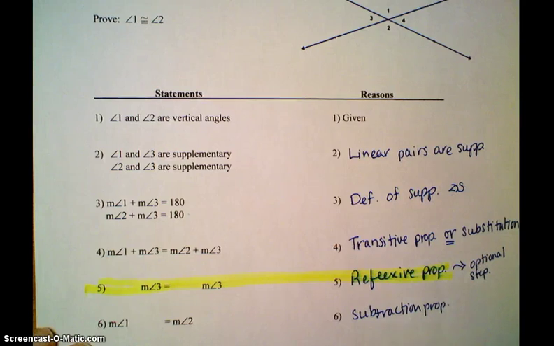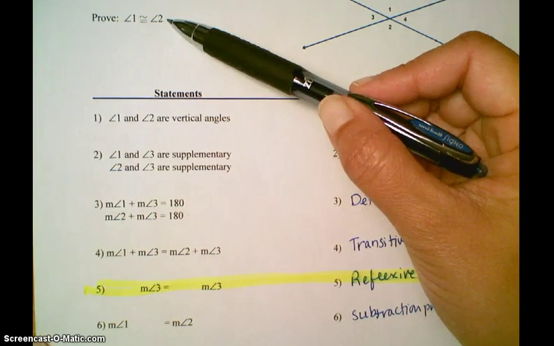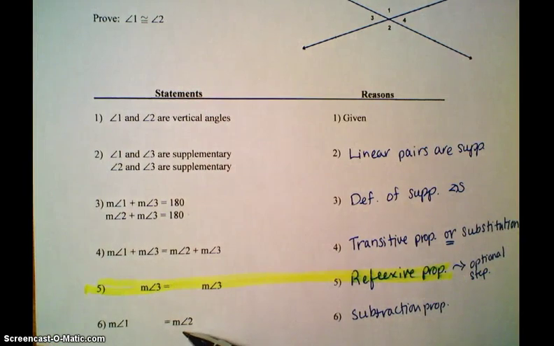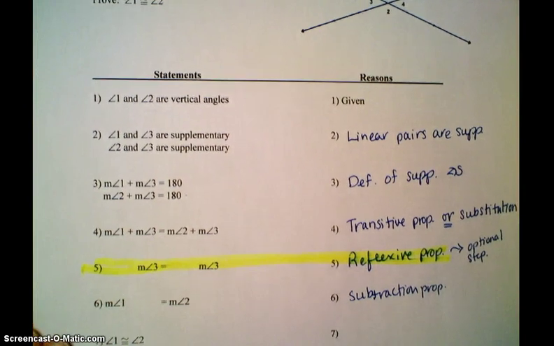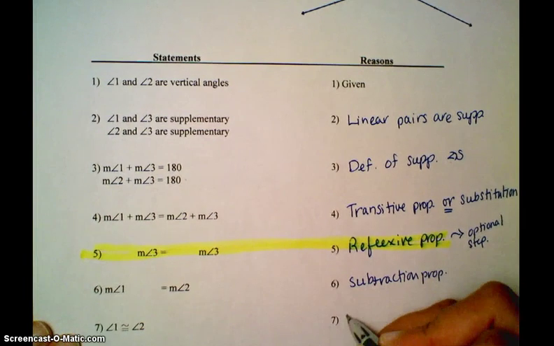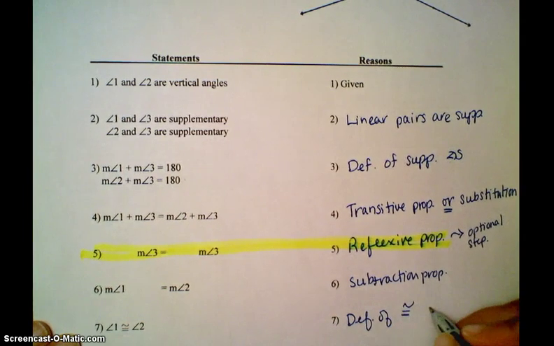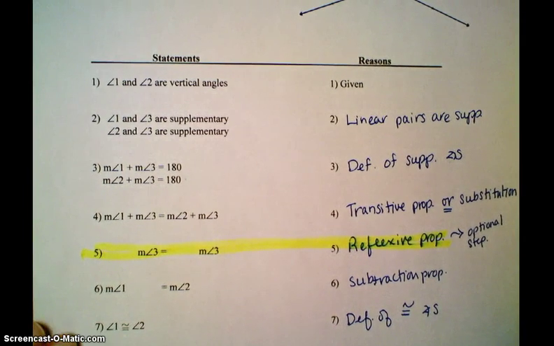At which point, now that I know angle 1 is equal to angle 2, that's great, except if you look back up at the top of the page, we were trying to prove 1 is congruent to 2. So how do I get from the measures being equal to the angles being equal? Well, the way that I do that is by using the definition of congruent angles. And we have just completed another proof. All right, let's move on to the next page.